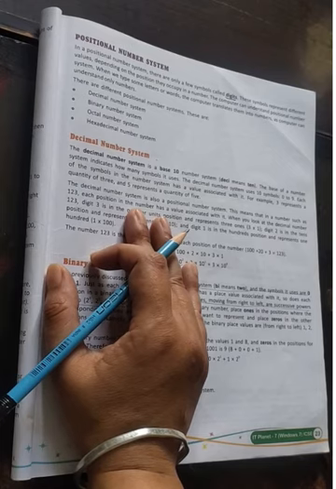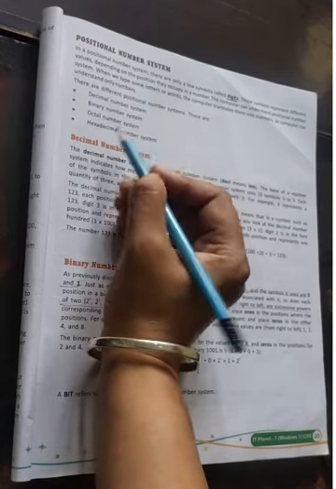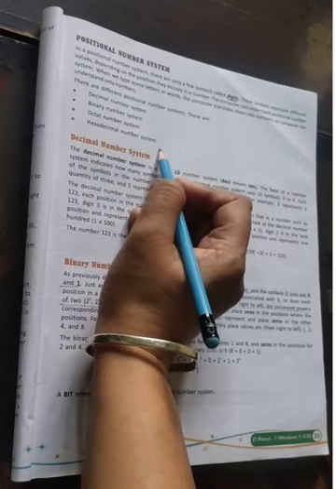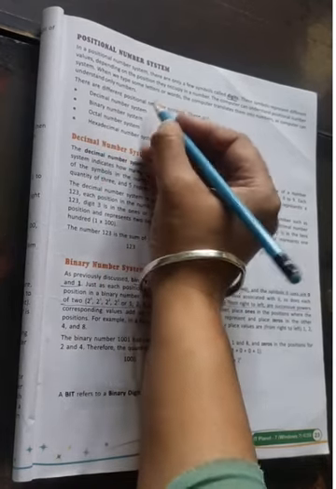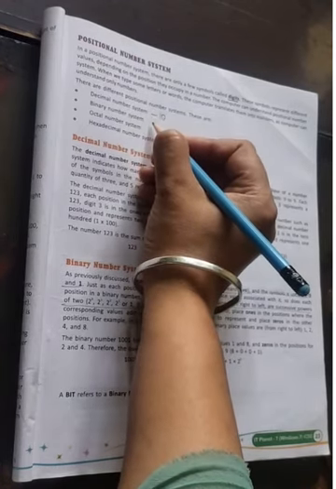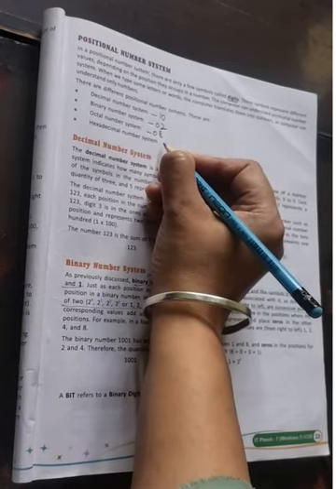Mostly we have 4 types of positional number system. One is the decimal number system, second is the binary number system, third is the octal number system and fourth is the hexadecimal number system. The base of the decimal number system is 10, the base of the binary number system is 2, the base of the octal number system is 8 and the base of the hexadecimal number system is 16. Let's go through them in detail.